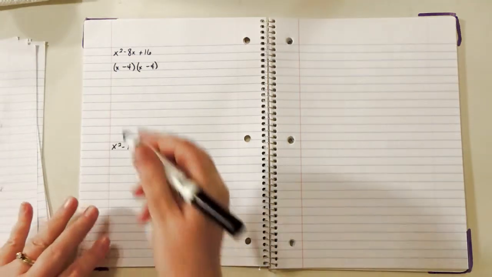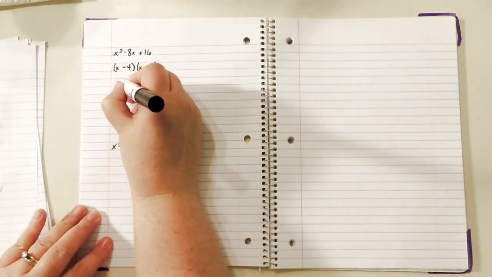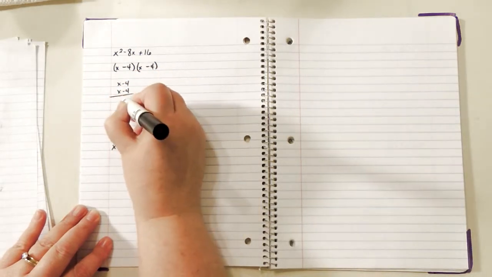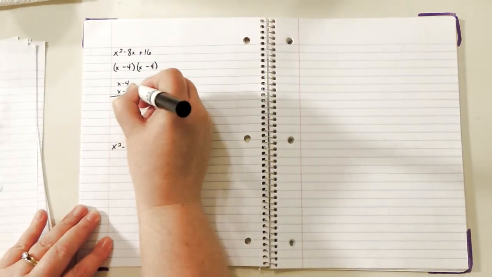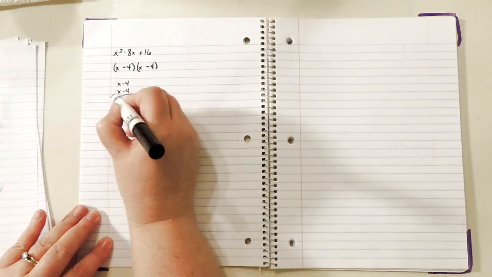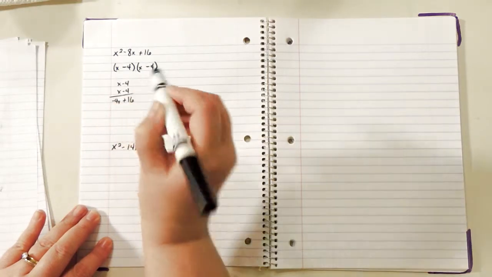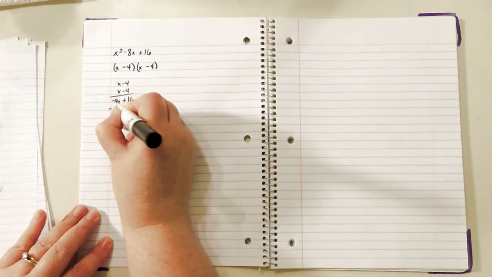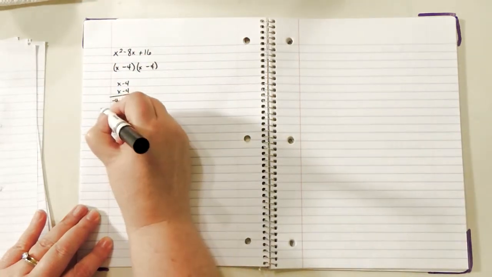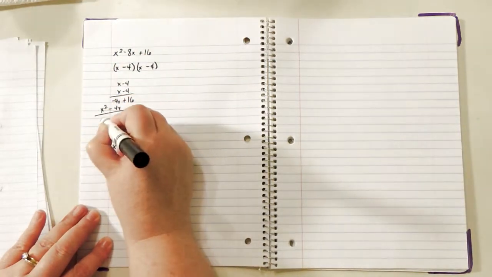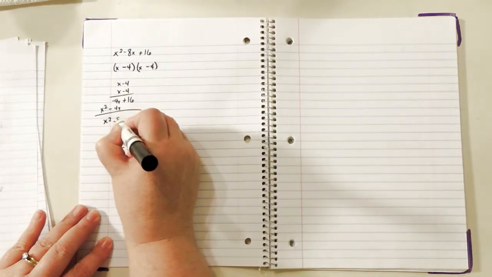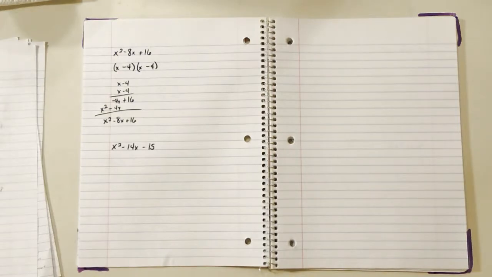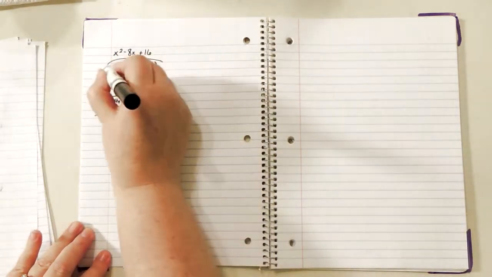Okay, now we're going to check. Yes, you need to check. We'll do it this way this time, just for fun. Negative 4 times x is minus 4x. X times negative 4 is negative 4x. X times x is x squared. X squared minus 8x plus 16. There we go. So this is your answer.